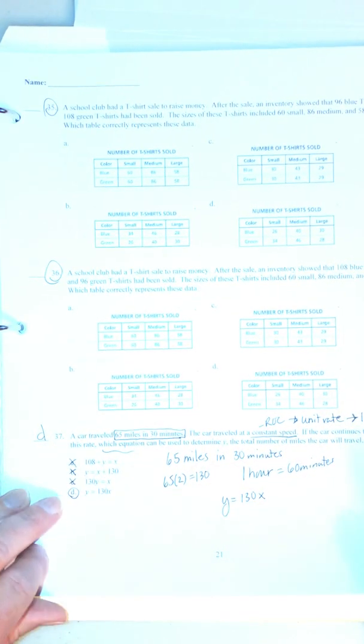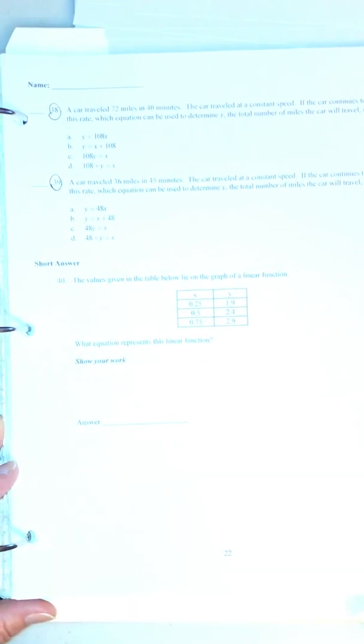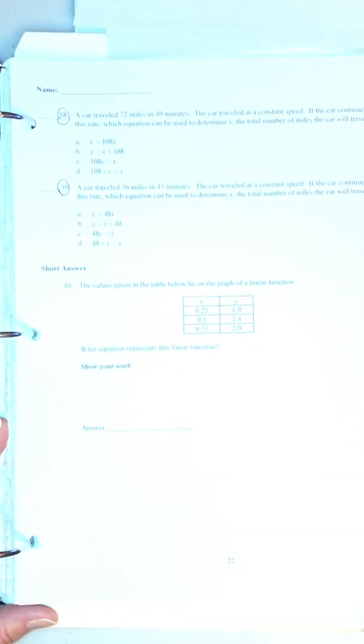Okay, using what we did in number 37, you are going to answer questions 38 and 39. They are the same thing, same type of question, different numbers. Okay, we are on to the constructed response questions, the short answer questions. These questions are worth more points because there is work to be shown.